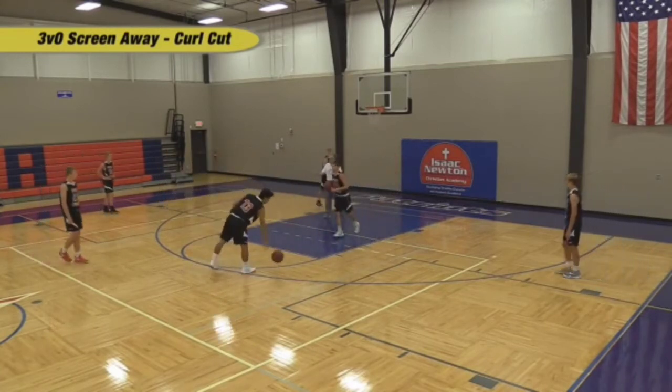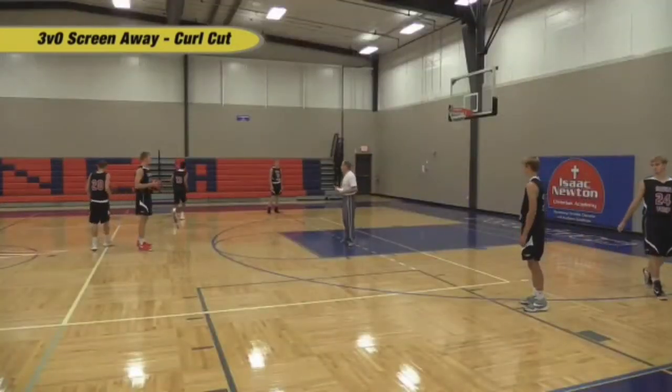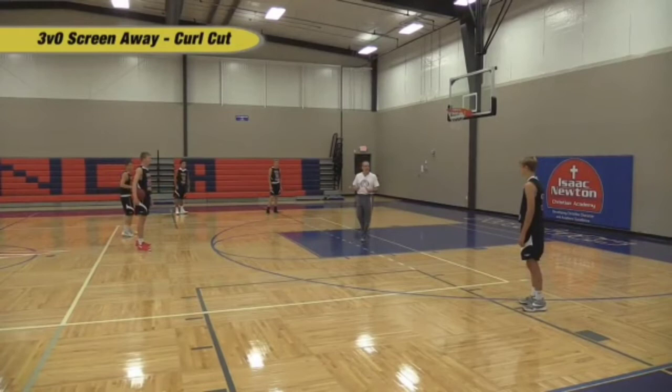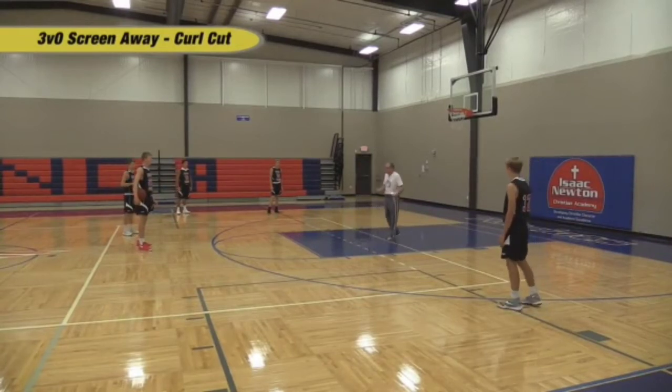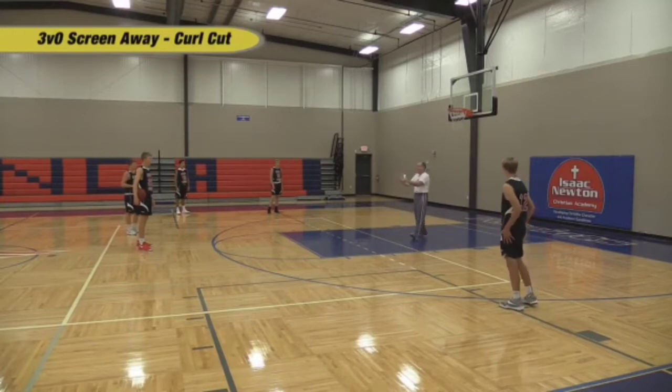Okay? Rotate. As we rotate, remember, when you get done with the drill, you get the rebound if you're a shooter, you get the ball back and you rotate to your right. Next guys in line stay where they're at. We're going to go again.